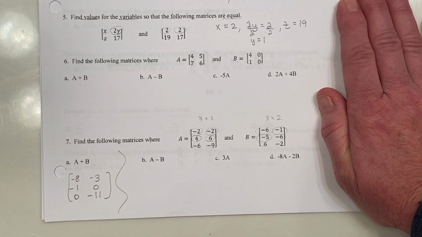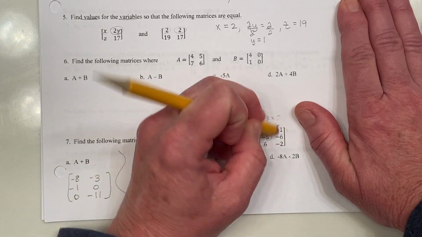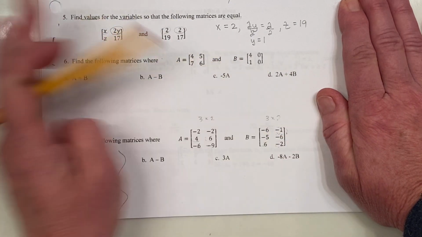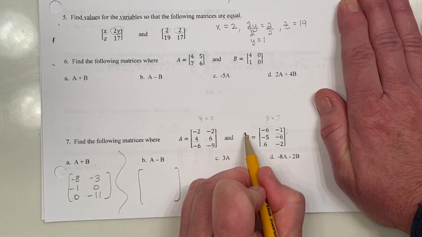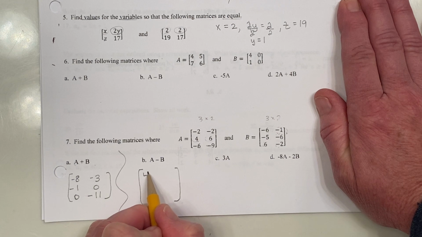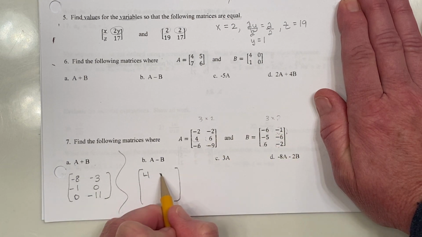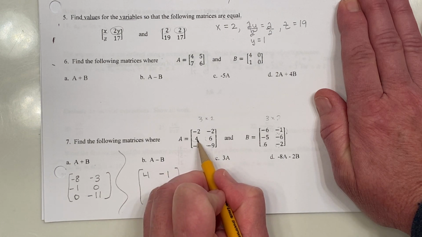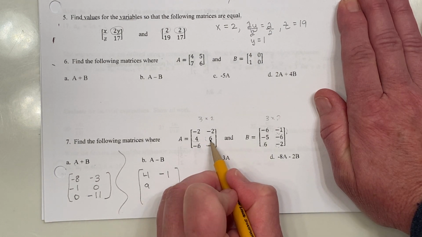Okay, in part B, they want me to subtract. I'm going to go back and erase this. So let's subtract corresponding elements. So -2 minus -6, -2 minus -1, 4 minus -5, etc.